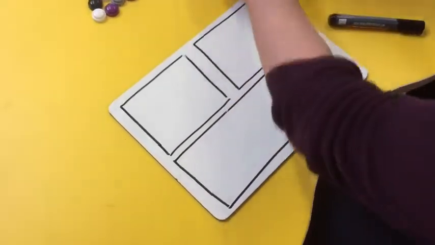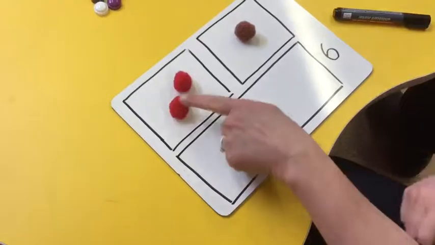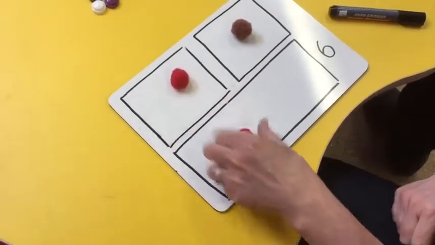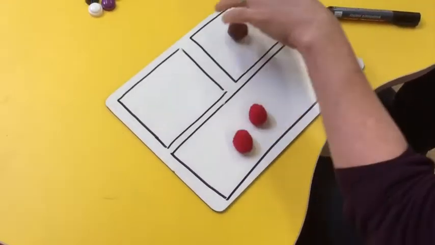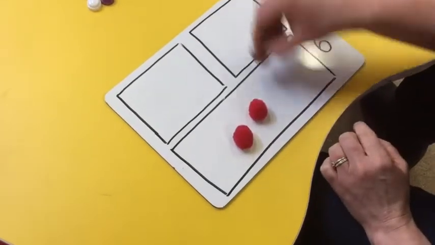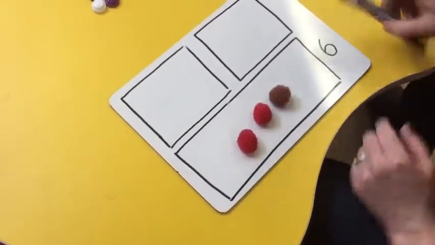Let's try it again. So I've got 1, 2 over here, 1, 2. When I go to my other group and bring that down 2, I've now got a total of 3.